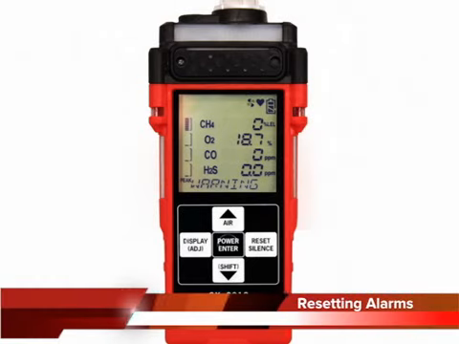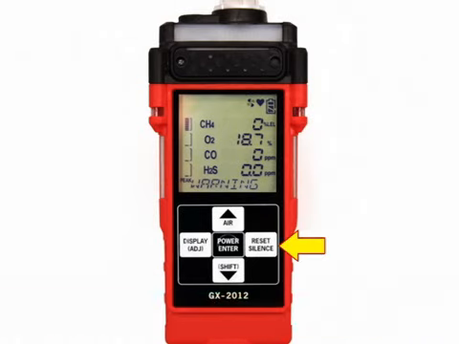To reset latching alarms, press and release the Reset Silence button after the gas reading falls below the alarm set point, or above it for oxygen warning. If the alarms are self-resetting, then the alarm condition will automatically reset when the gas reading that caused the alarm decreases below the alarm set point or increases above it for oxygen.